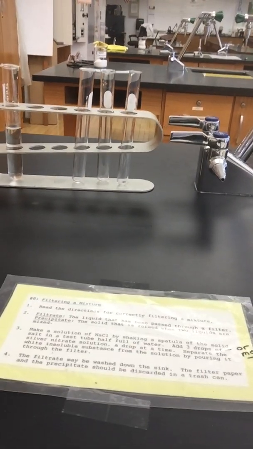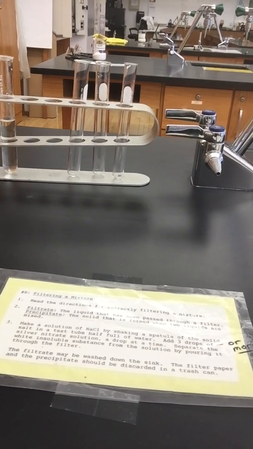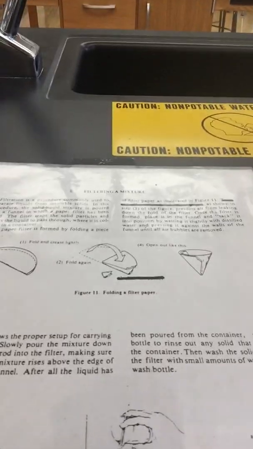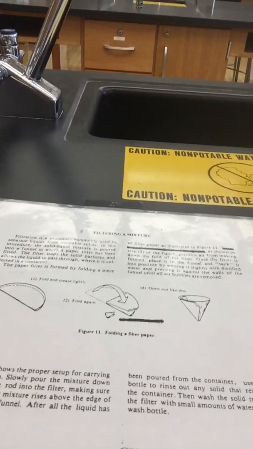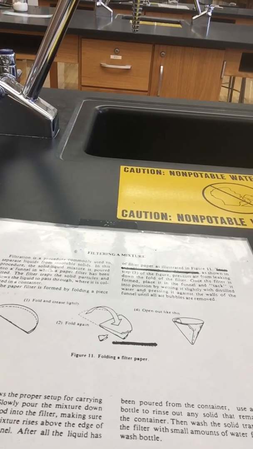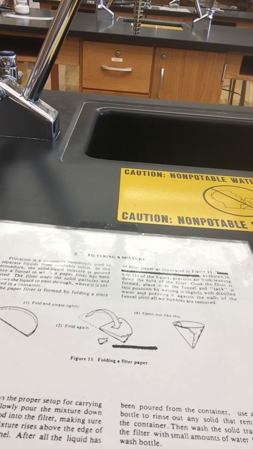Okay, this is station 8, filtering a mixture. Read the directions for correctly filtering a mixture. Okay, so let's go over here. Filtration is a procedure commonly used to separate liquids from insoluble solids.